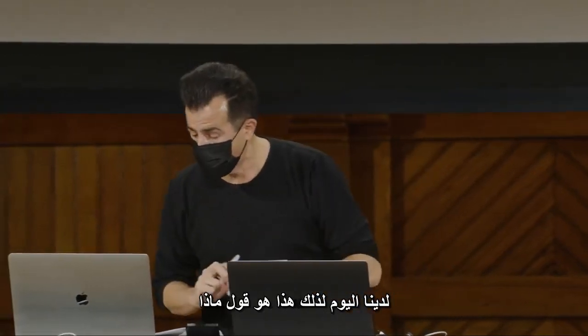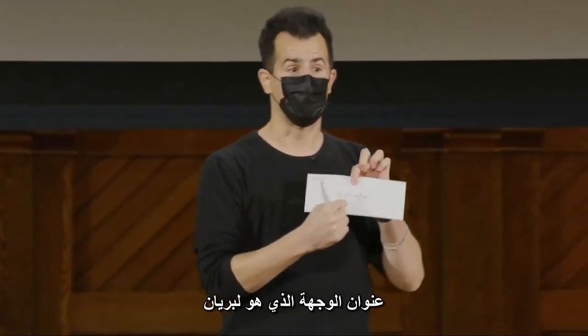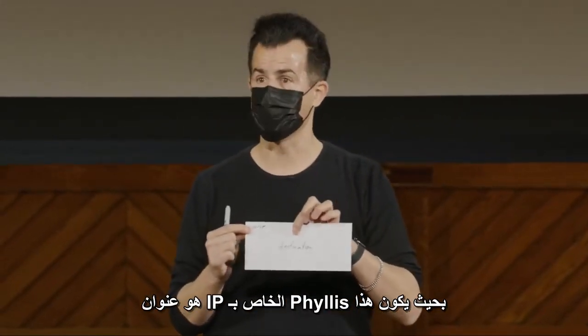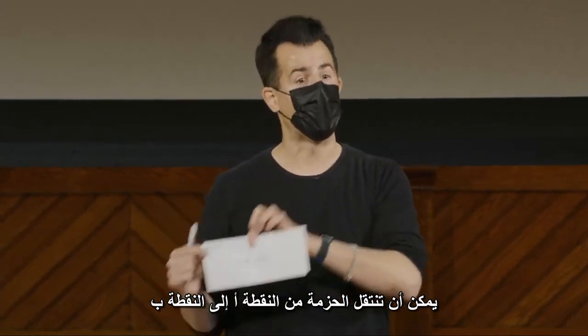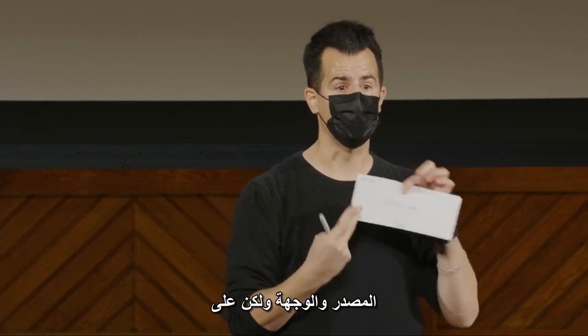So this is to say, what ultimately is going on this envelope is the destination address, that is Brian's IP address, and the source address, that is Phyllis's IP address, so that this packet can go from point A to point B, and if need be, back by just flipping the source and the destination.